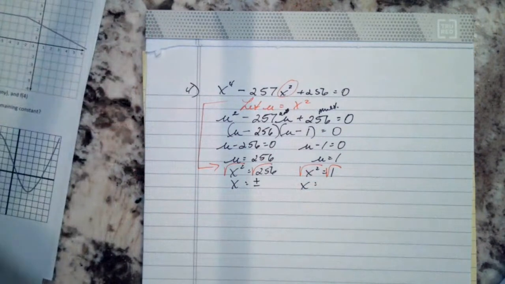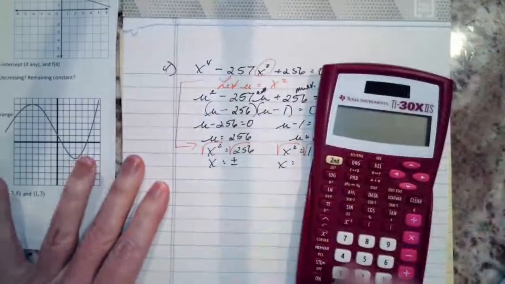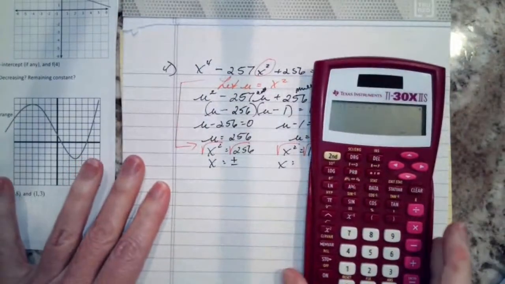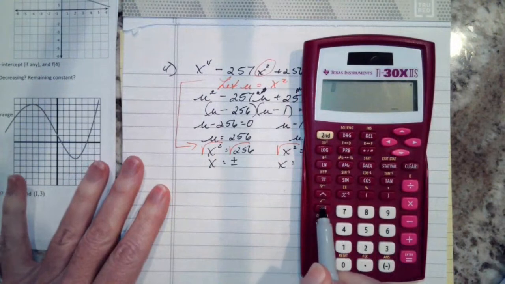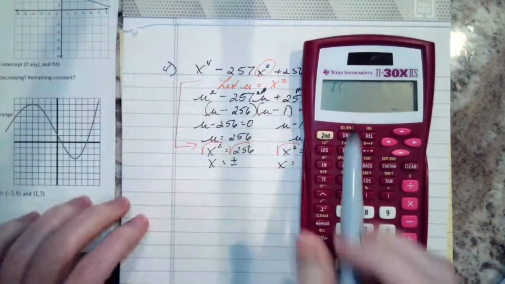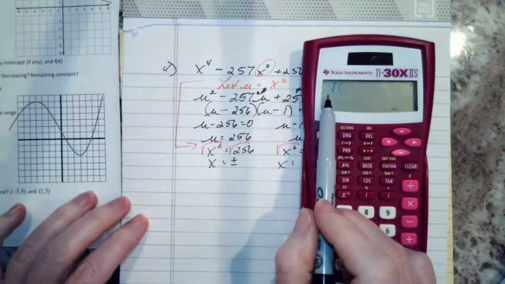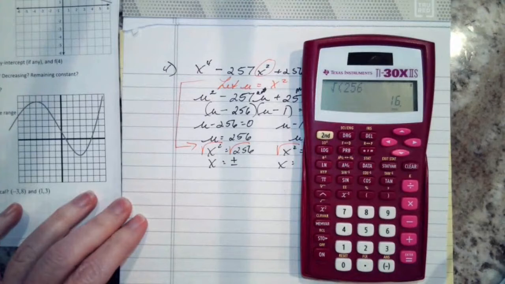If you don't know what the square root of 256 is and you haven't looked at the answer sheet, let me show you how to, and you won't have an answer sheet on your test, so let's be sure you understand how to operate the machinery. We're doing square root, and that's right here. It's above the x squared. So do second x squared, and that will give you the radical symbol. And then put 256 in there, and we get 16.